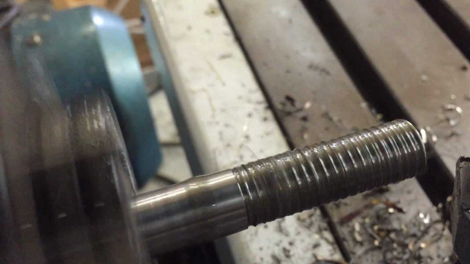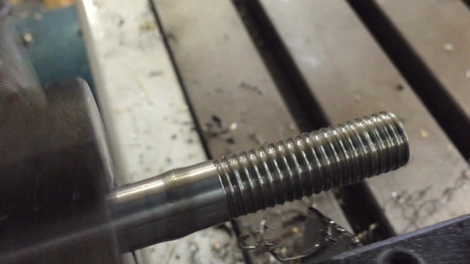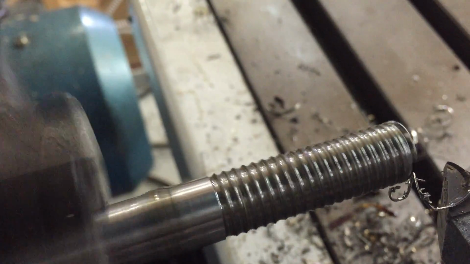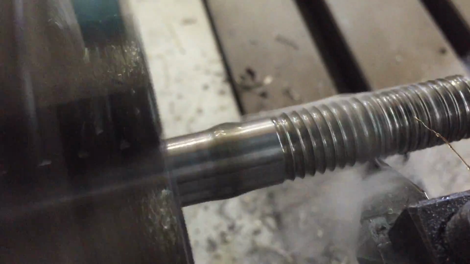You can see it starts eating the thread itself, the thick thread. You can see the double threading more and more. And you can see it's not even consistent on a single pass.